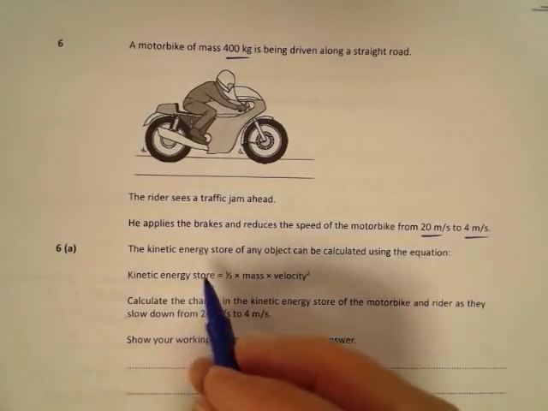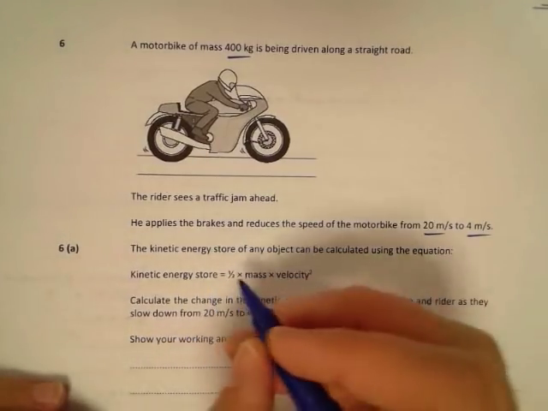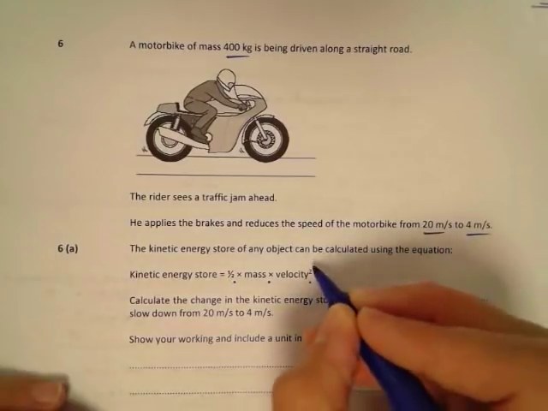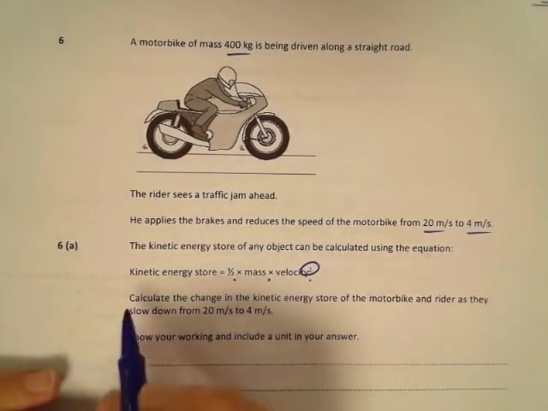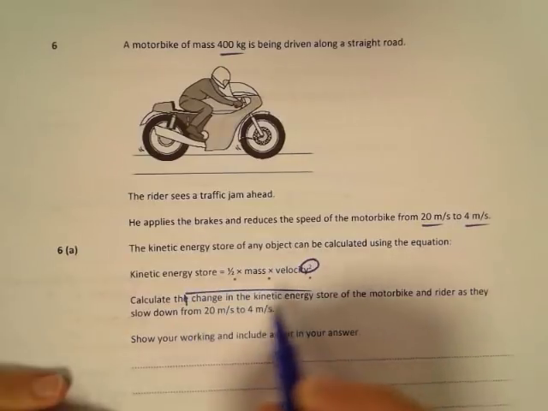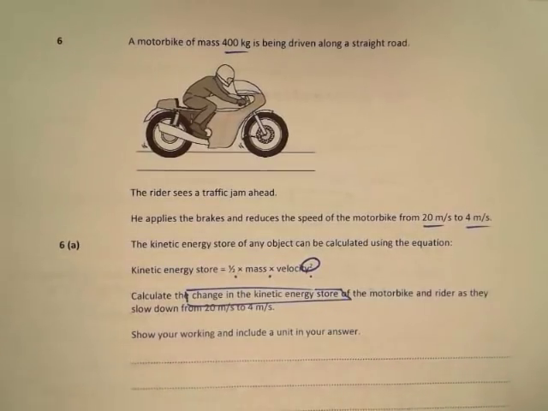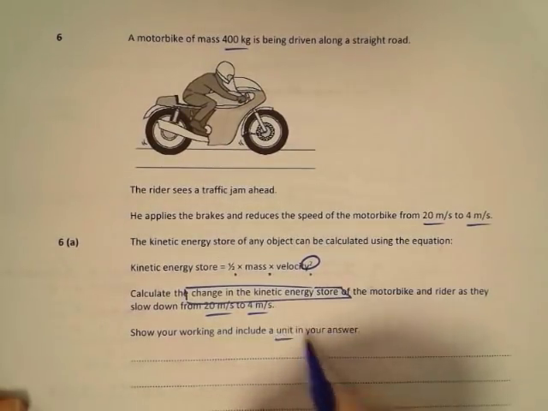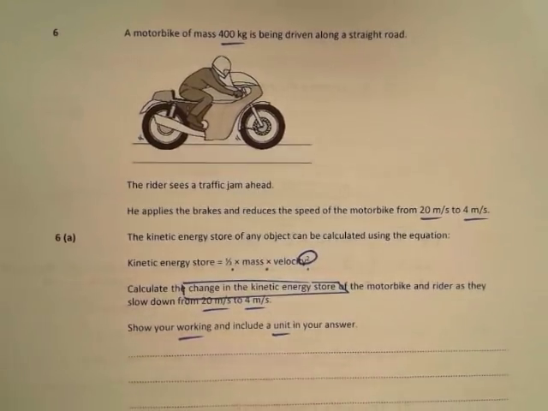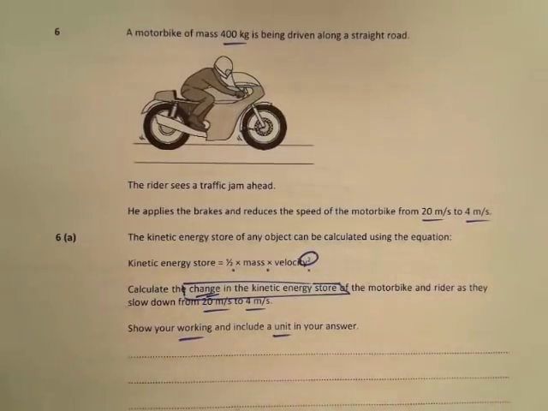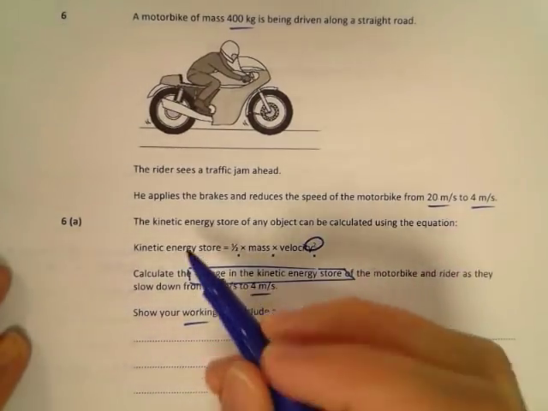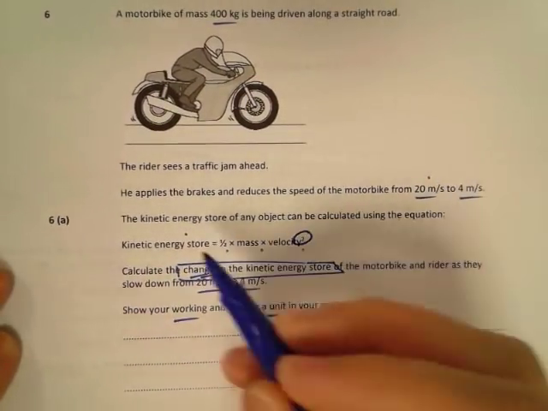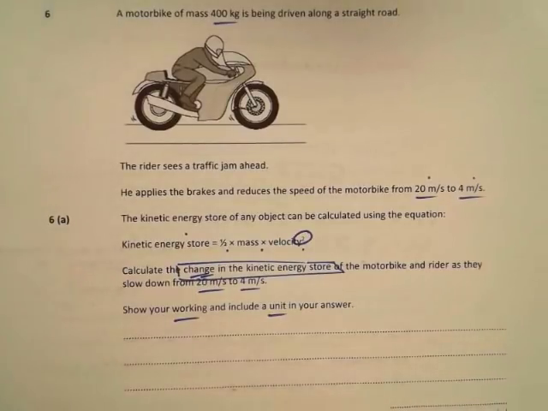The kinetic energy store can be calculated using this equation, which is half times mass times velocity squared. He wants to calculate the change in kinetic energy, or the kinetic energy store, as they slow down from 20 to 4 meters per second. Again, we've got to show our working and include a unit. Now, let's start listing our values. Because it wants a change in kinetic energy store, we're going to have to calculate the kinetic energy store at 20 meters per second and the kinetic energy store at 4 meters per second, and then find the difference, right? The change between the two.